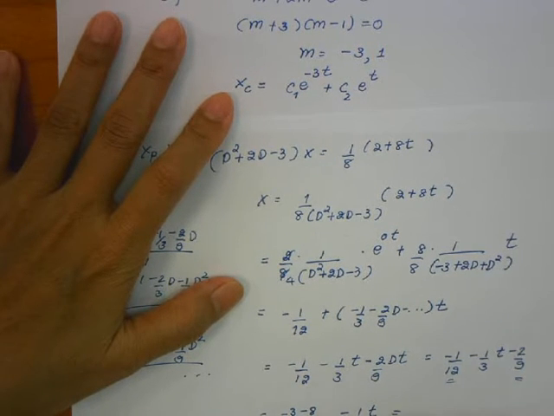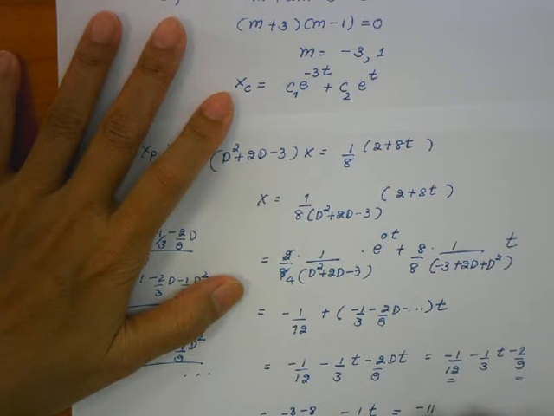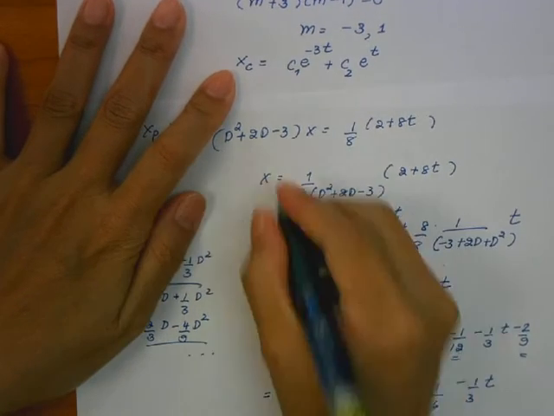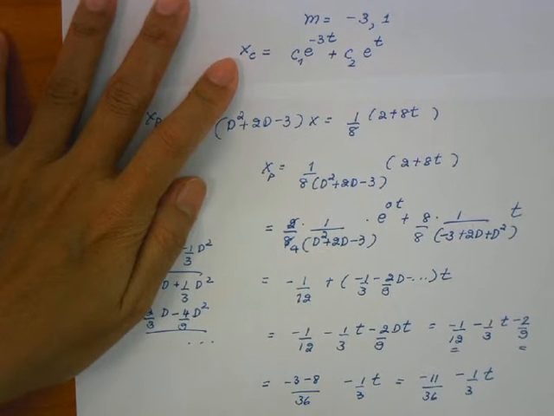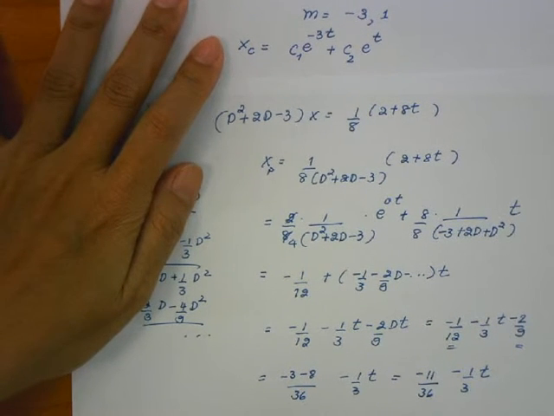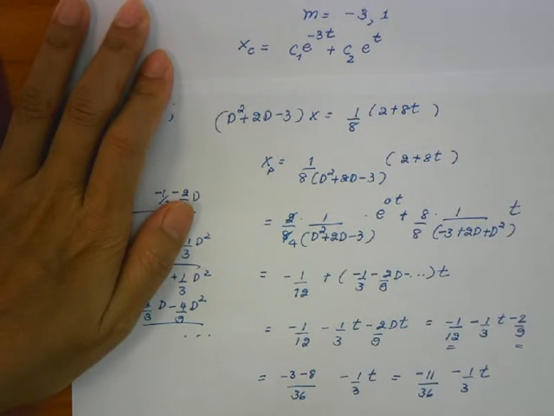So you would get minus 11 divided by 36. That is your xp. So your x is equal to xc plus xp. So you would get c1 times exponential of minus 3t plus c2 exponential of t minus 11 divided by 36 minus 1 over 3t. And that's for x.